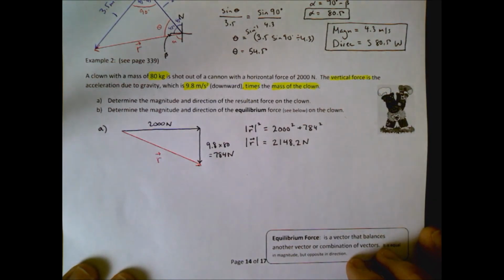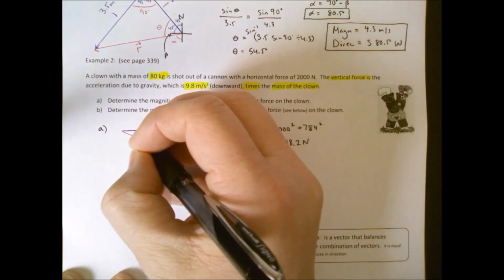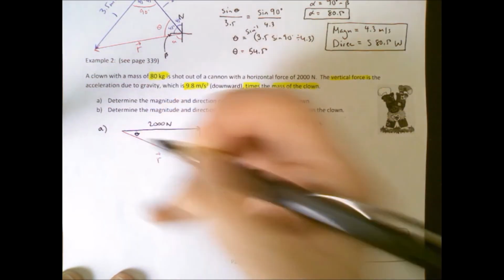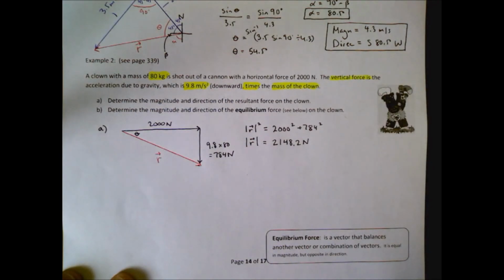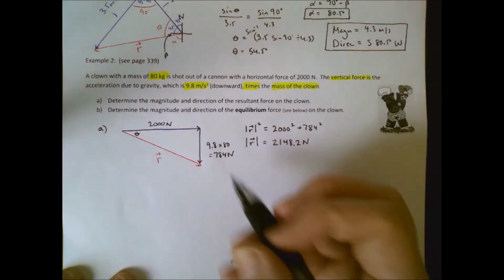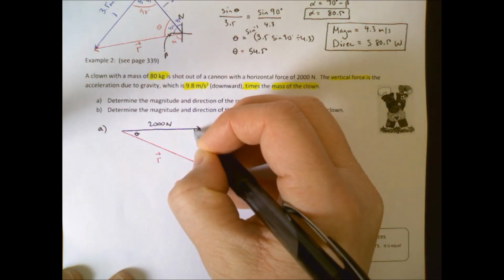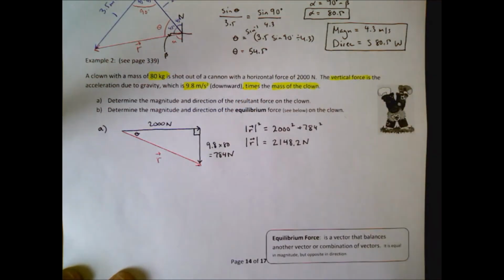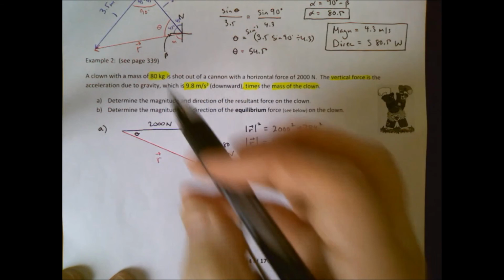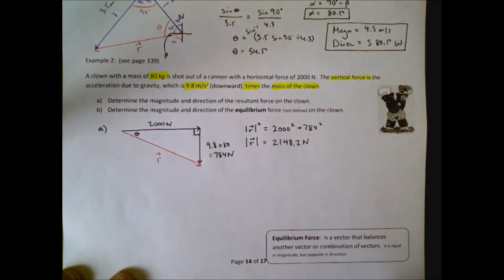Now, I also need the direction. So the direction will be this guy here. My direction will be clearly below the horizontal. So I want to know how many degrees below the horizontal the direction will be. So I can use this. Again, I know these two. Since that's horizontal and vertical, that's a 90-degree angle. So I can use SOHCAHTOA, which I should have used in the first example, but my apologies.